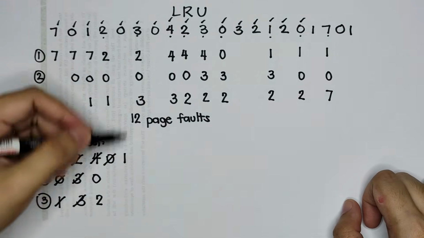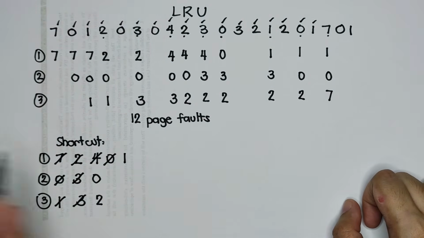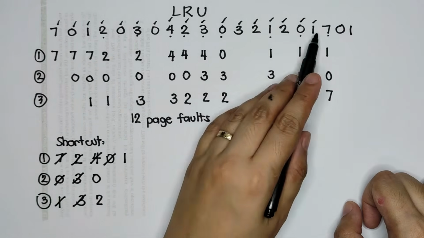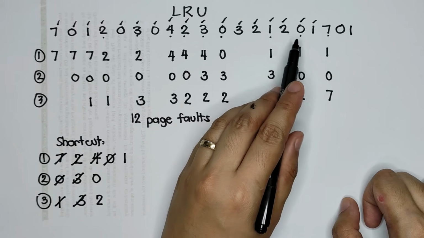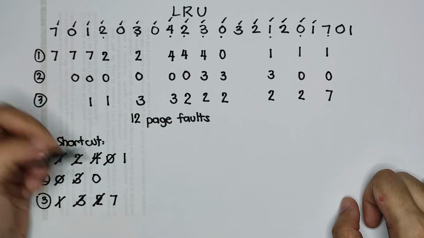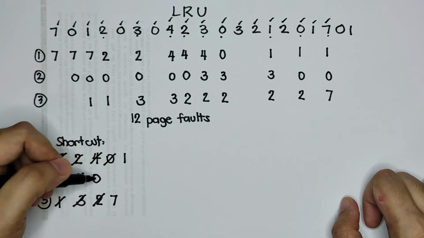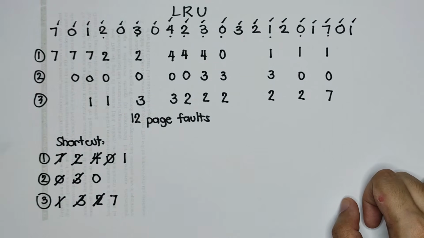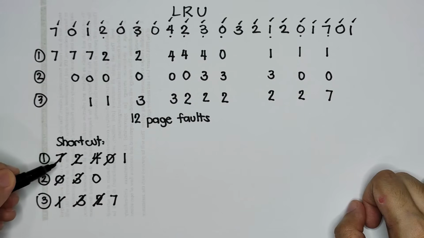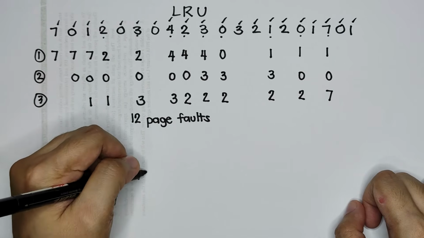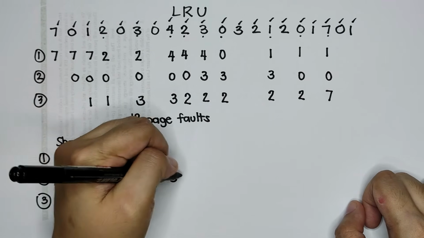Okay. Next, we already have 1. Next, we have 7. So our current value is 102. Since 2 is the least recently used, replace 2 with 7. And then 0 is already in the page frame, and also 1 is already in the page frame. So we have the number of page faults: 1, 2, 3, 4, 5, 6, 7, 8, 9, 10, 11, 12. Just the same, 12 page faults.